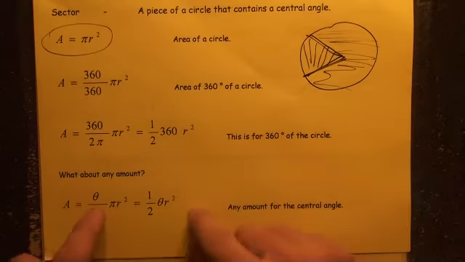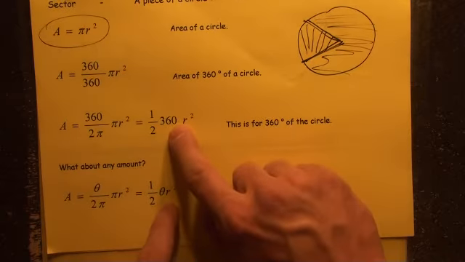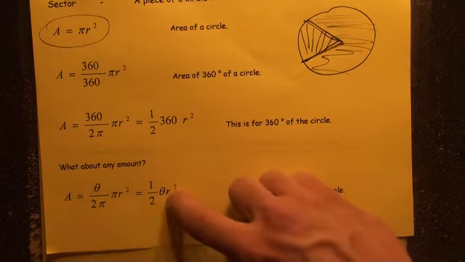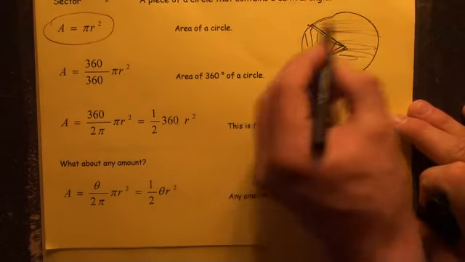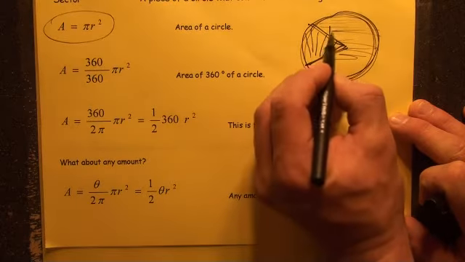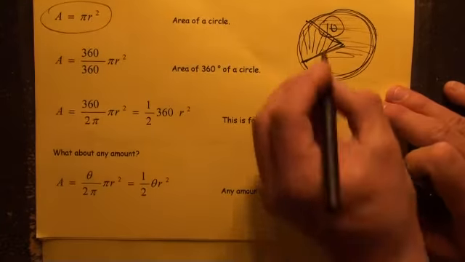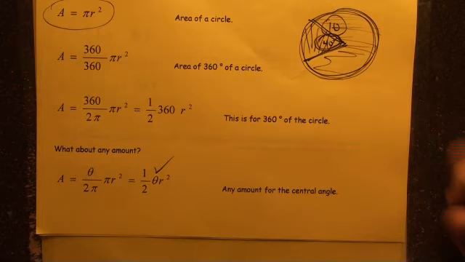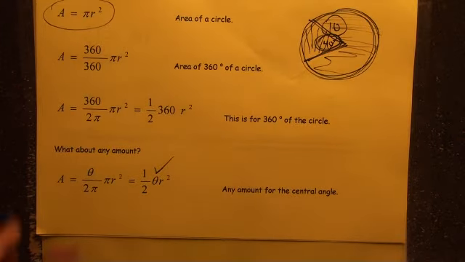Well, what about any amount? That would allow us to take the 360 and substitute theta. Theta would be the measure of the central angle. Okay, so for the whole circle, maybe the radius is 10. Instead, if what's inside here is maybe 40 degrees, you could plug a 40 right in there and go ahead and do this. Okay, and you can find the area of that sector.